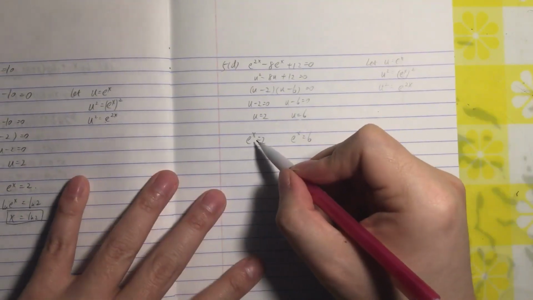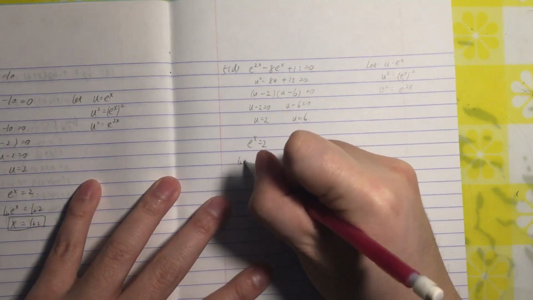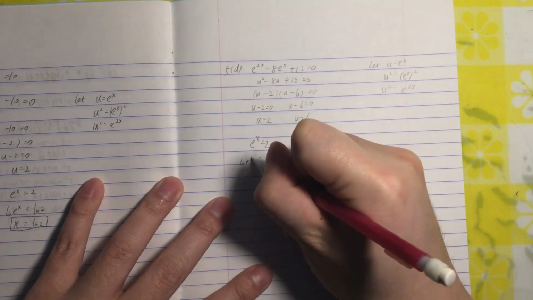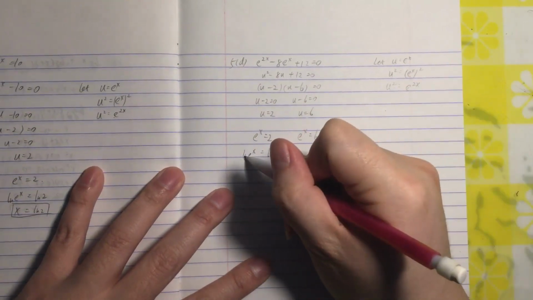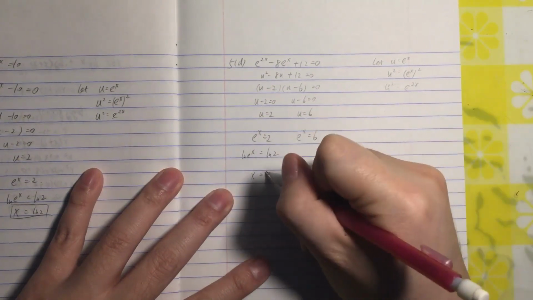In the first equation, if we apply ln to both sides, we get ln of e squared equal to ln of 2. On the left side, ln cancels e, we get x by itself. On the right side, I leave it in the exact form, ln of 2.